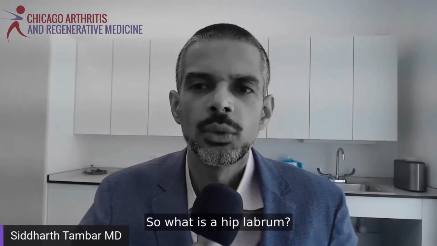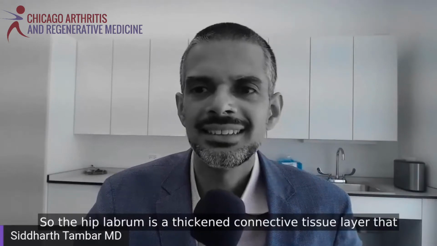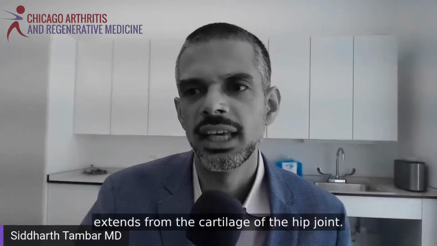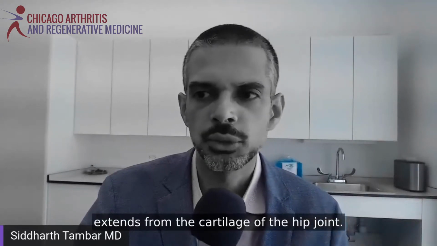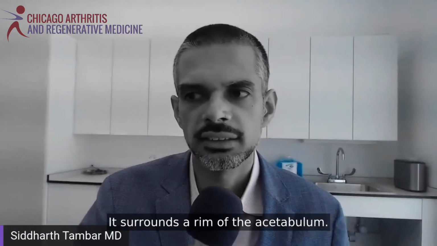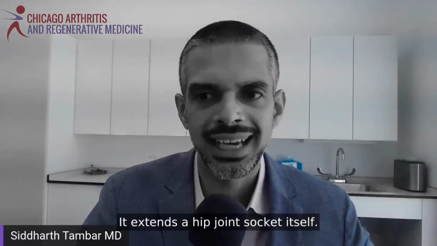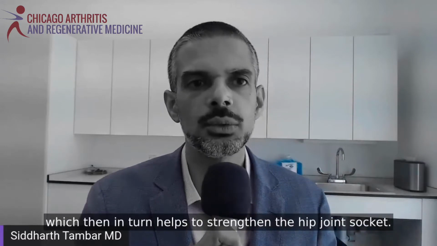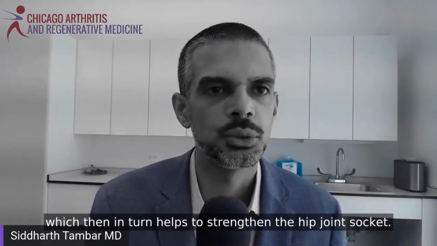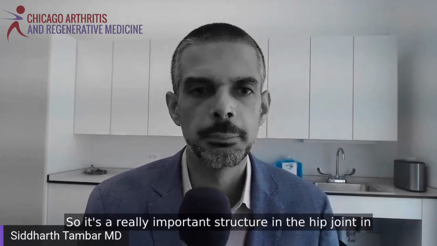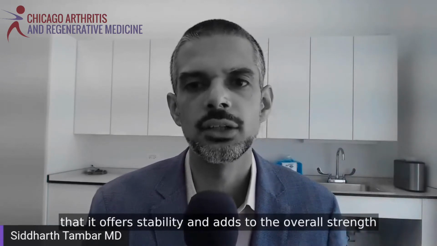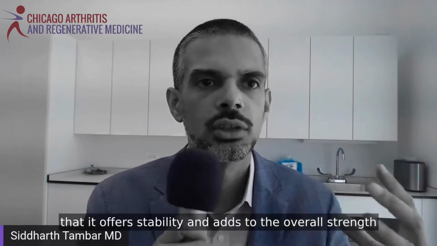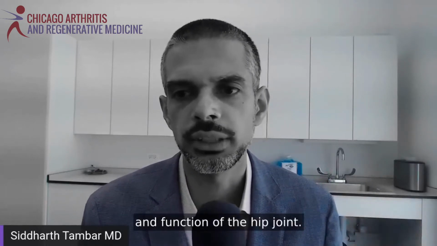So what is the hip labrum? The hip labrum is a thickened connective tissue layer that extends from the cartilage of the hip joint. It surrounds the rim of the acetabulum. It extends the hip joint socket itself. It increases the surface area of the hip joint socket, which in turn helps to strengthen the hip joint socket. So it's a really important structure in the hip joint in that it offers stability and adds to the overall strength and function of the hip joint.